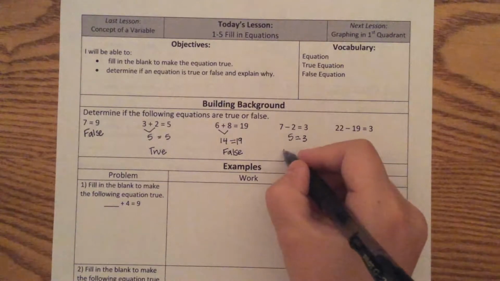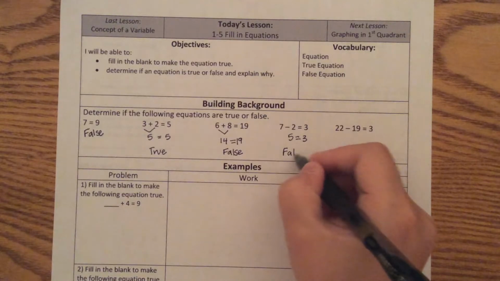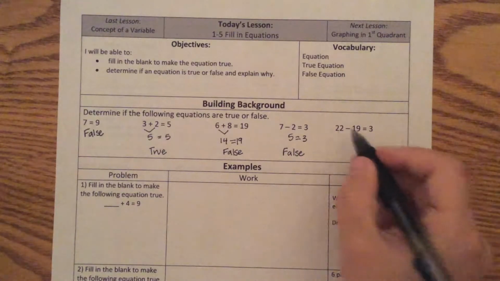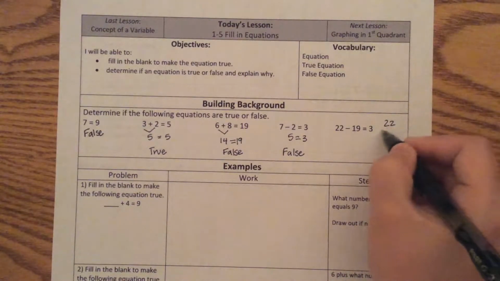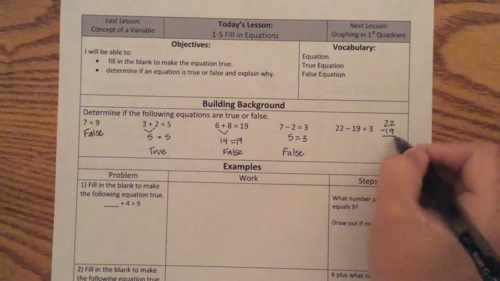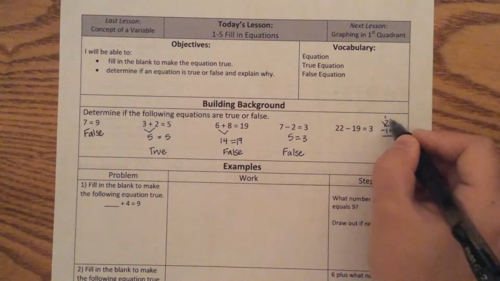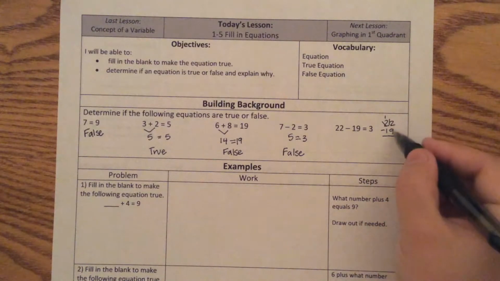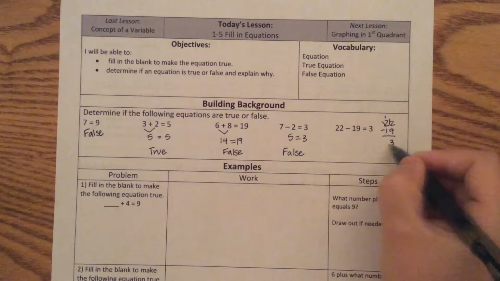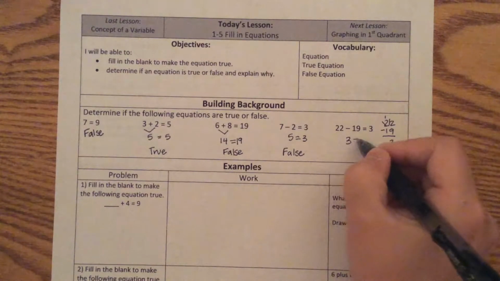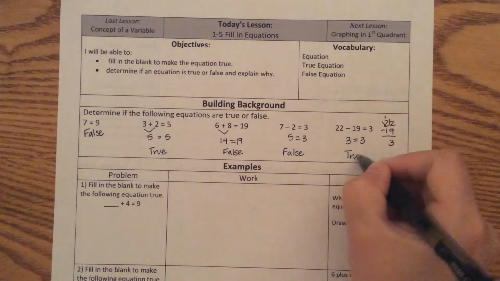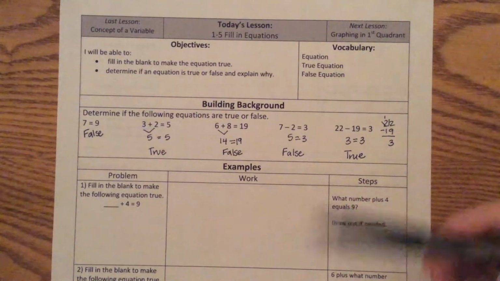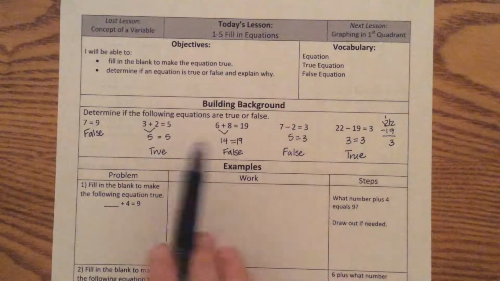Nope, so that's false. Okay, and then we have 22 minus 19. So we can do that off to the side here. 22 minus 19. Borrow. So 12 minus 9 is 3. So we get 3 equals 3. And that is true. So our goal today in our examples is to make true equations.